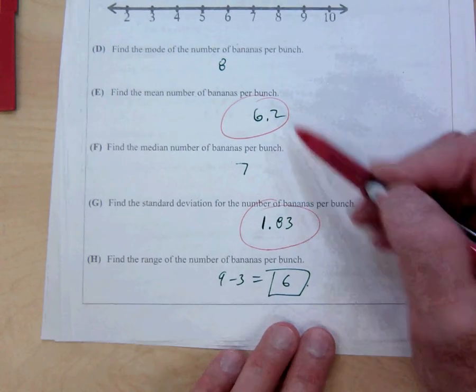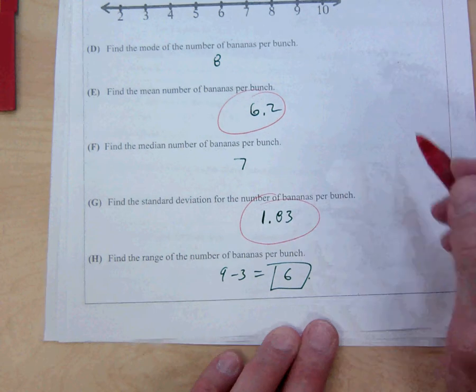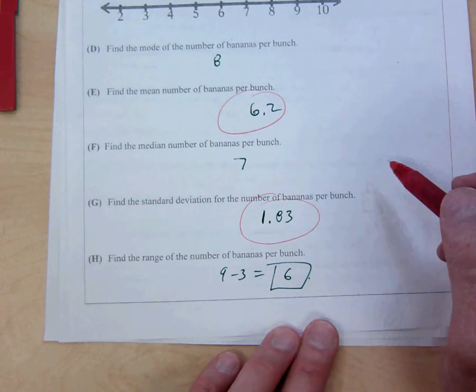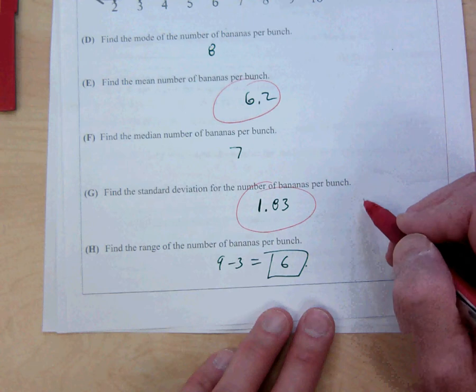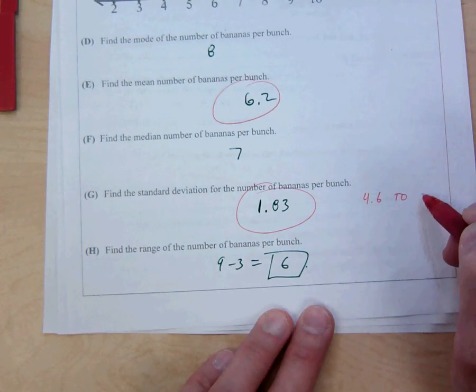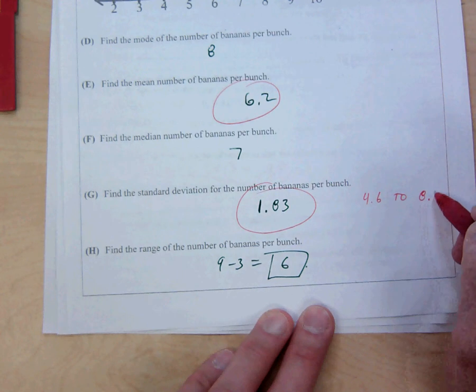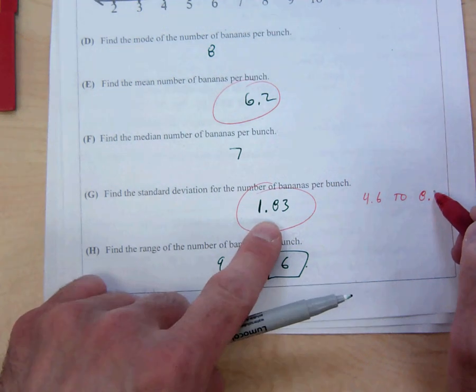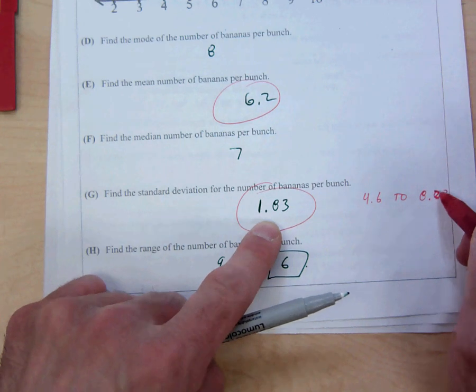What's 6.2 minus 1.8? About what? 4.6 to, what did we say, about what? 8 point what? What's 6.2 plus the standard deviation? 8 point what? 0.03? So what does that mean?